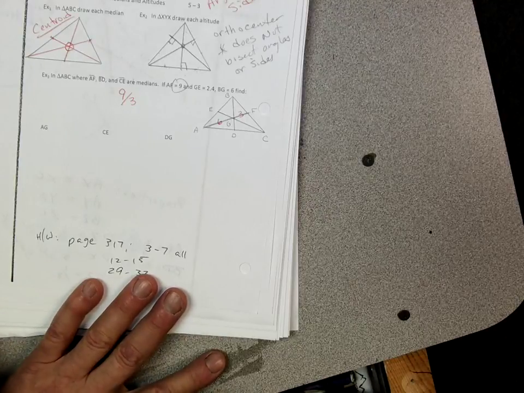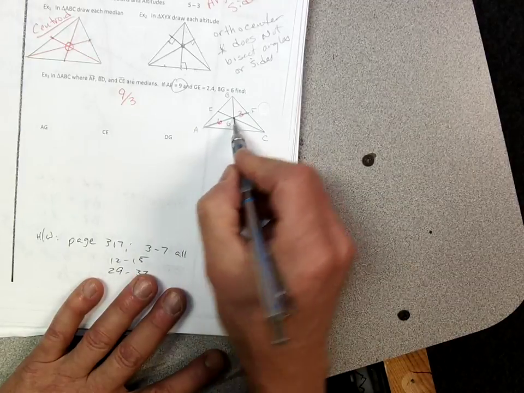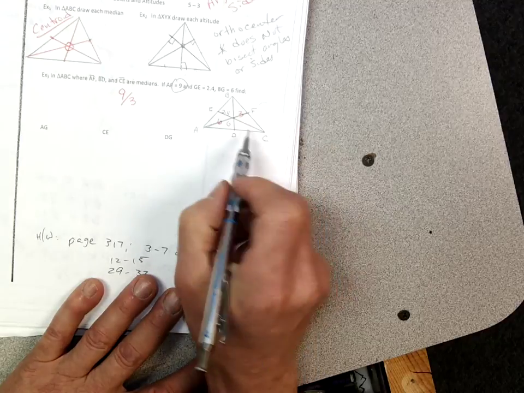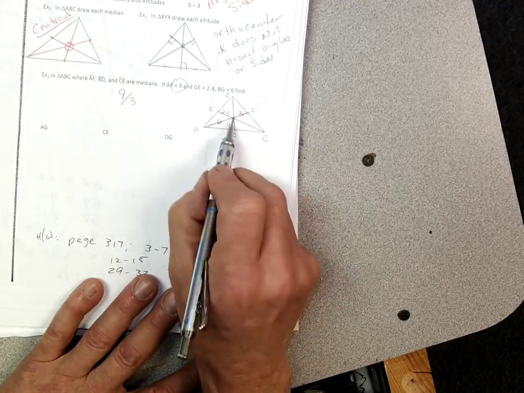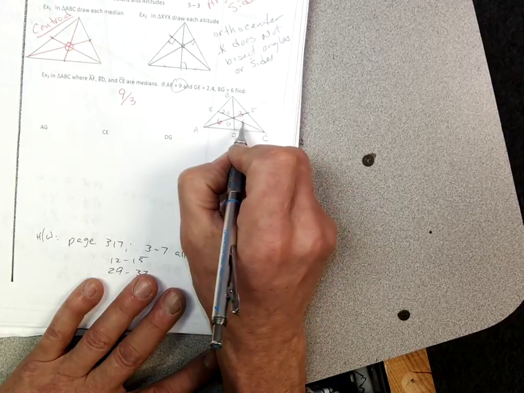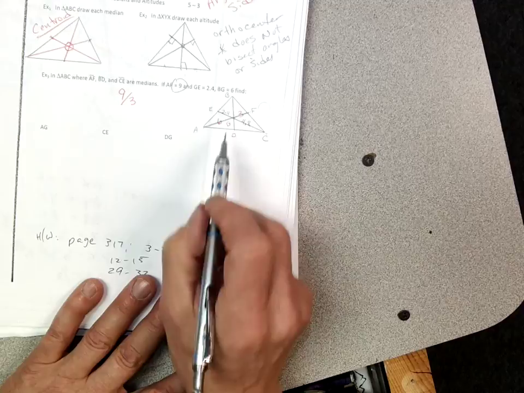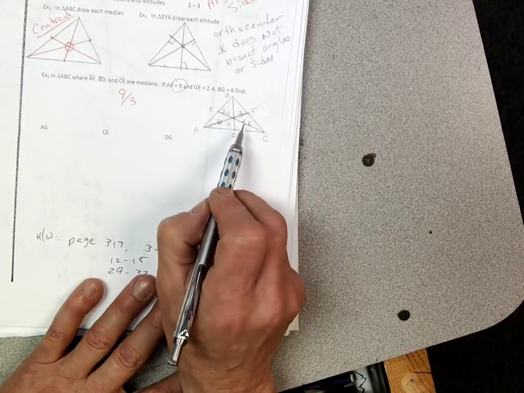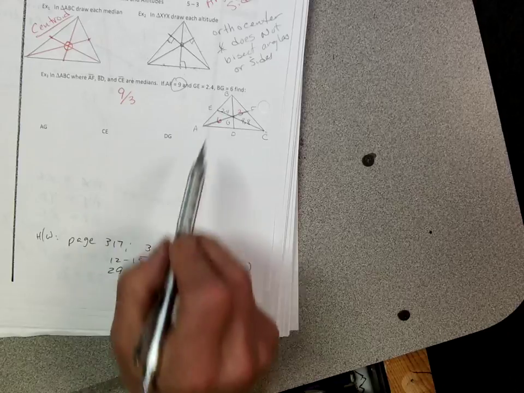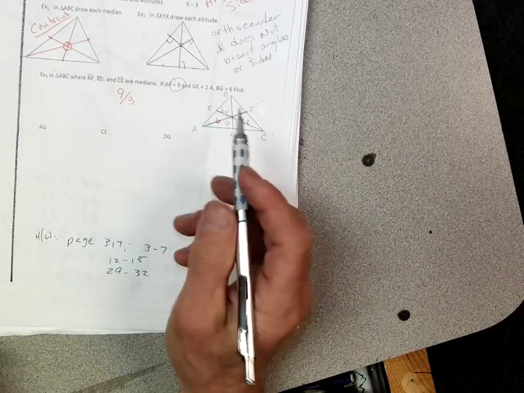GE, let's see, GE is 2.4. So it's GC. What's GC? 4.8. I agree, 4.8. What did Claire do? Multiplied it by 3. She just doubled this. So you've got a 2.4, and then another 2.4. In a sense, you need 3 of them because you divide in thirds. You've got a 2.4, another 2.4, and another 2.4. See how that works?